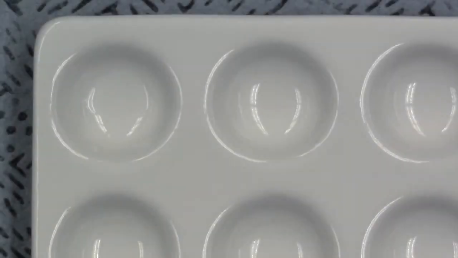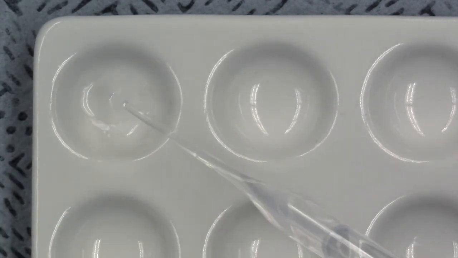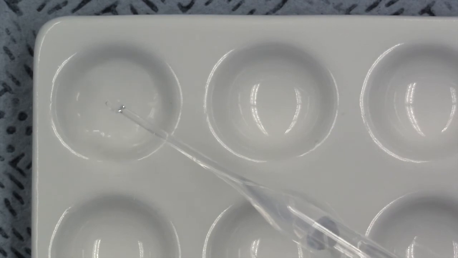Okay, class, now that we've taken our samples of starch and treated it with acid and treated it with water and then heated it for 5 or 10 minutes, we're going to try to see what the result of our experiment is. In well number 1, this well right here, we're going to put our starch and water solution. So let's just put 5 drops in there. 1, 2, 3, 4, 5.